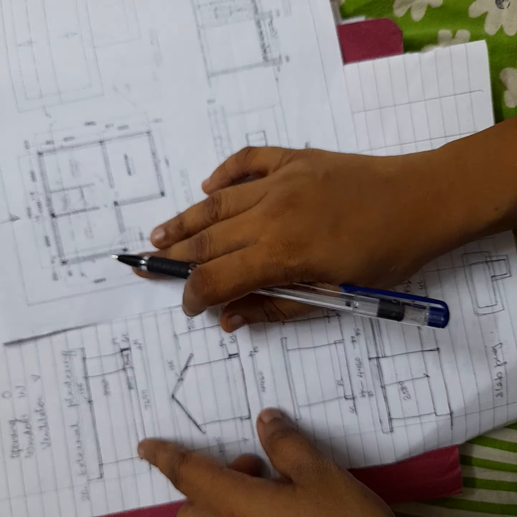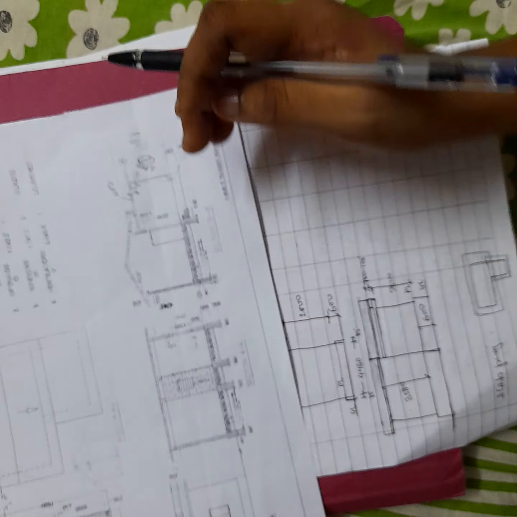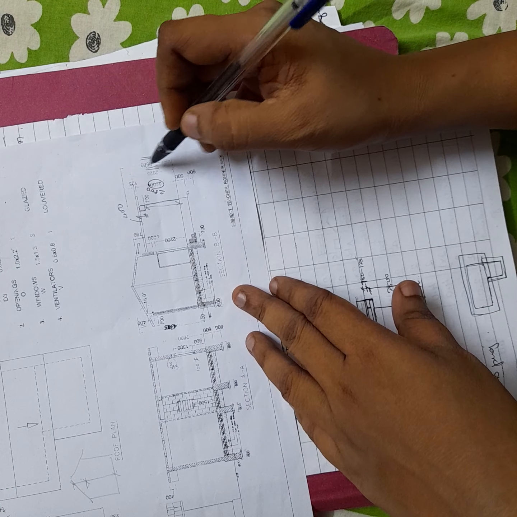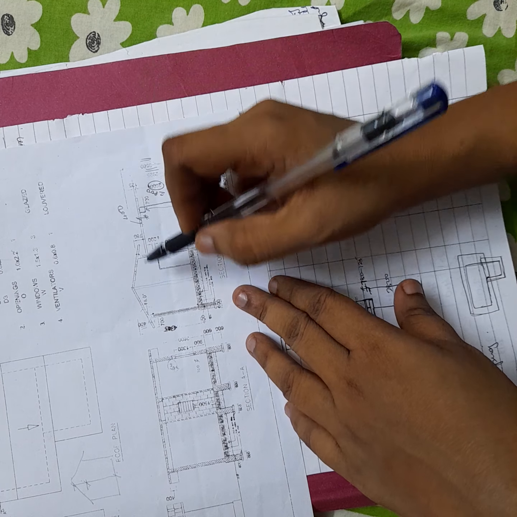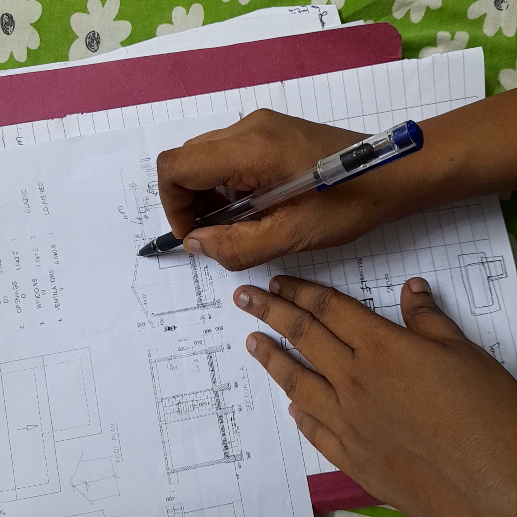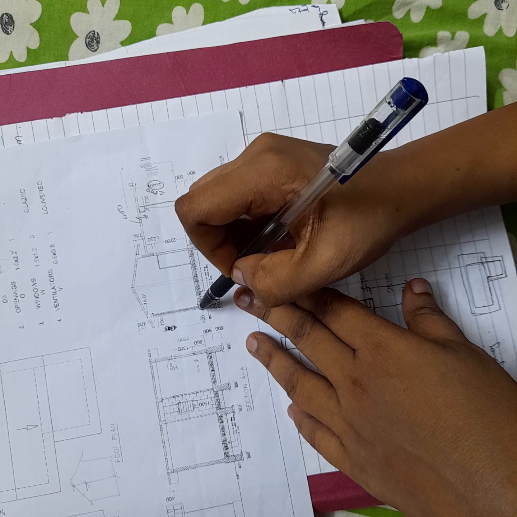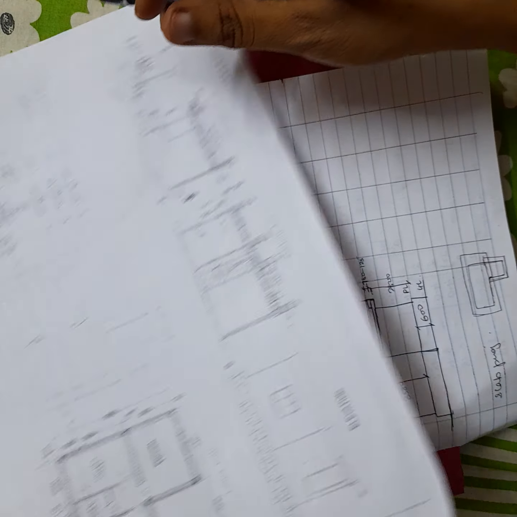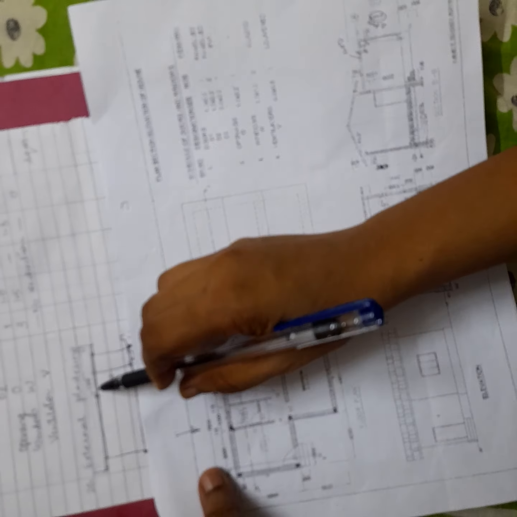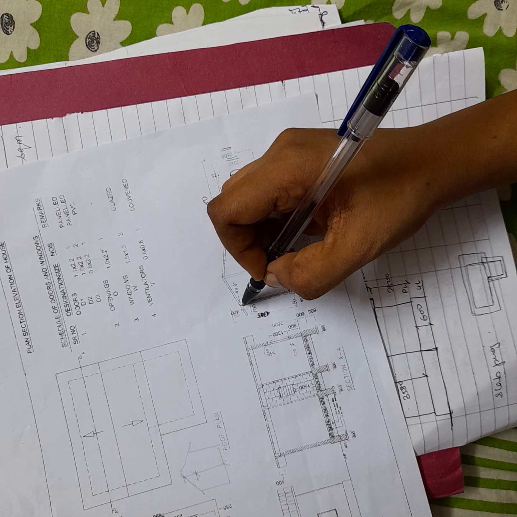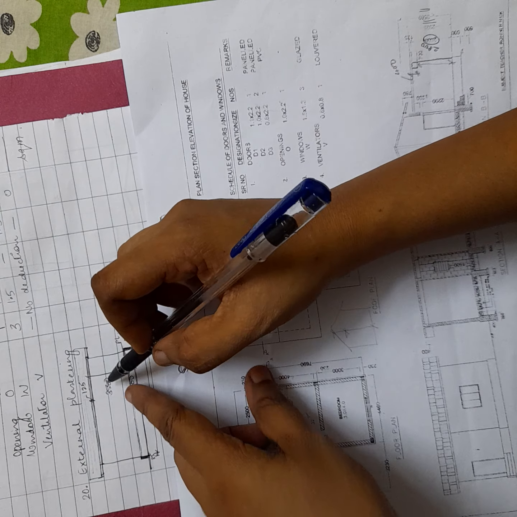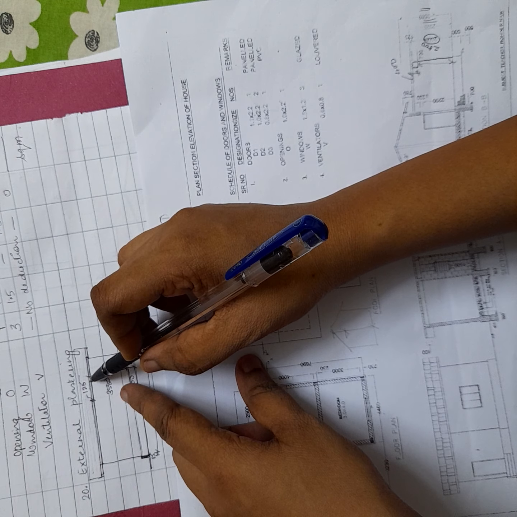Then we have 3580, this dimension 3580. If you see, it is this dimension from here to here. So that means from here to here. 600 is the plinth height. Then we have 125 mm thickness. This is 125 mm thickness. So 3580 is inclusive of 125.